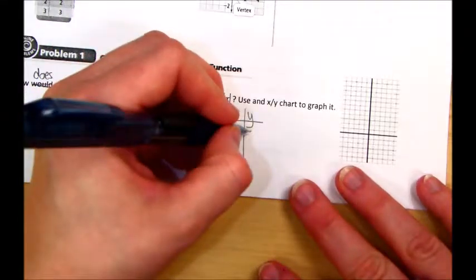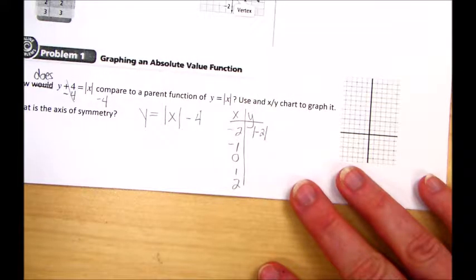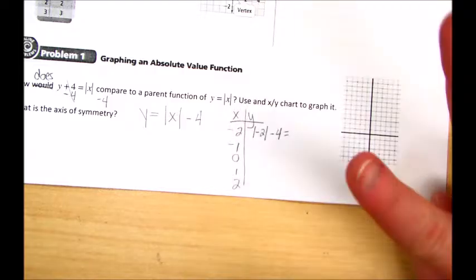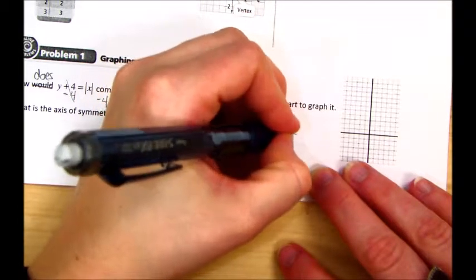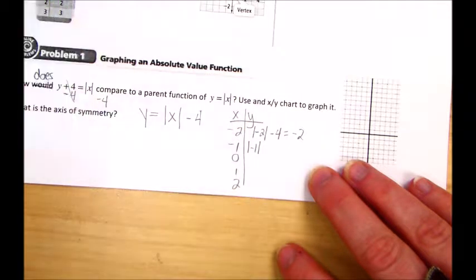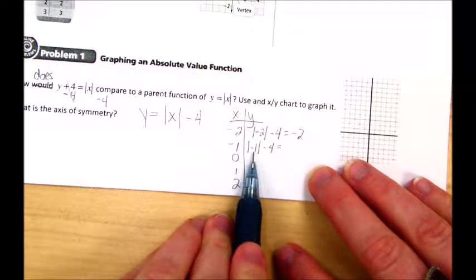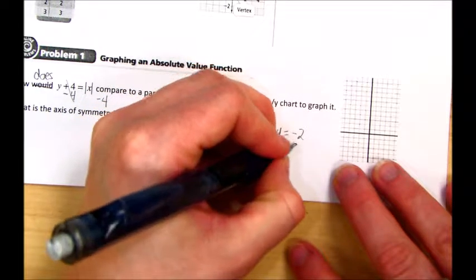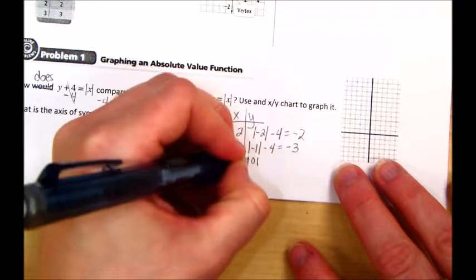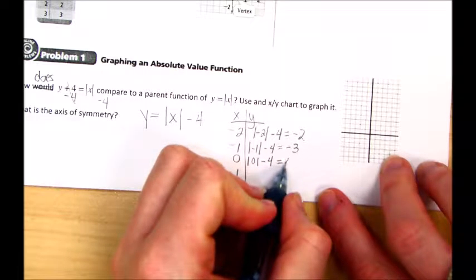So I'll show the work on this one. Do the absolute value of -2, plug it in for x, -4. The absolute value of -2 is 2, -4 is -2. Let's plug in -1. The absolute value of -1, -4. The absolute value of -1 is 1, -4 is -3. Let's plug in 0. The absolute value of 0 is 0, -4 is -4.